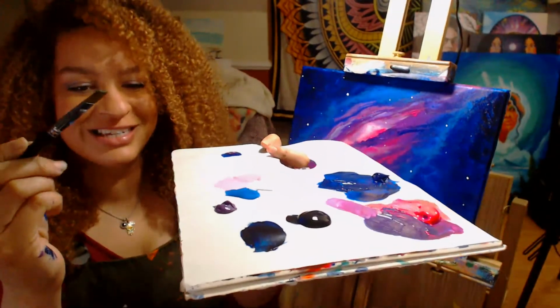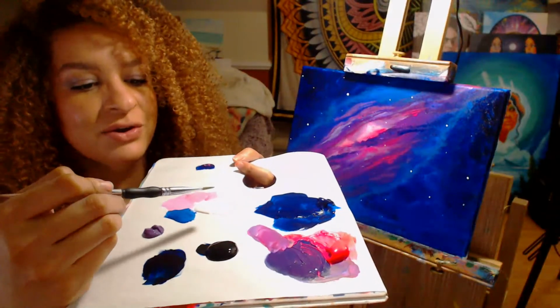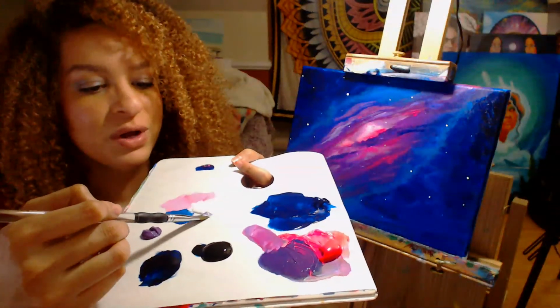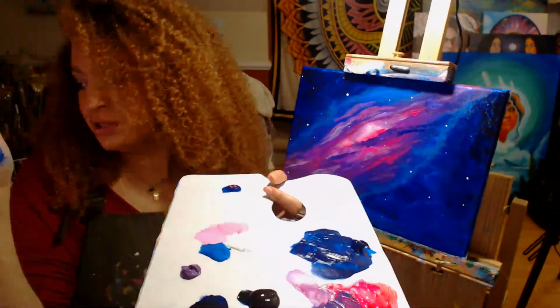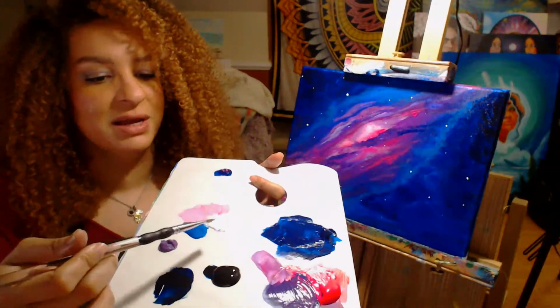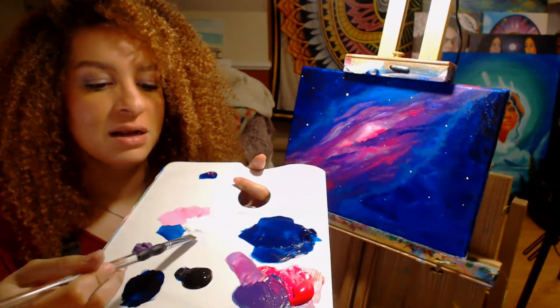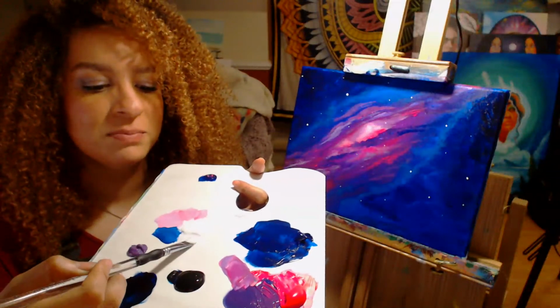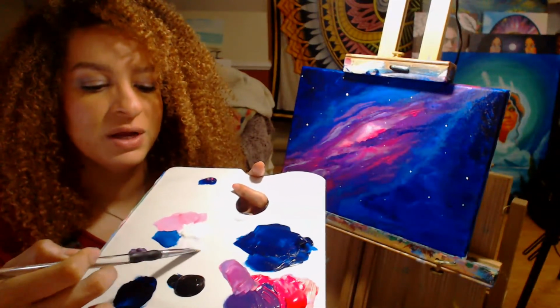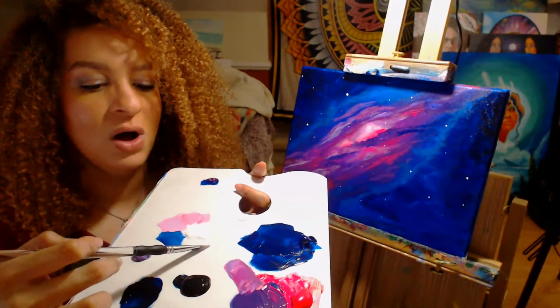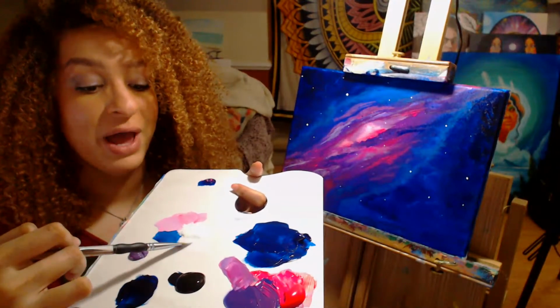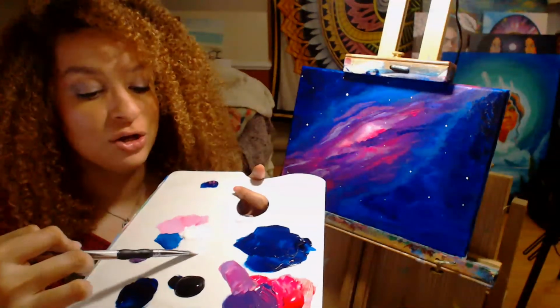All right, so you're going to take your white and, with the wet brush, you're going to wiggle it. If it picks up another color, that's fine, as long as it's white. So you flip it over and wiggle it. Now you don't want this to be so wet that it's dripping on your palette.